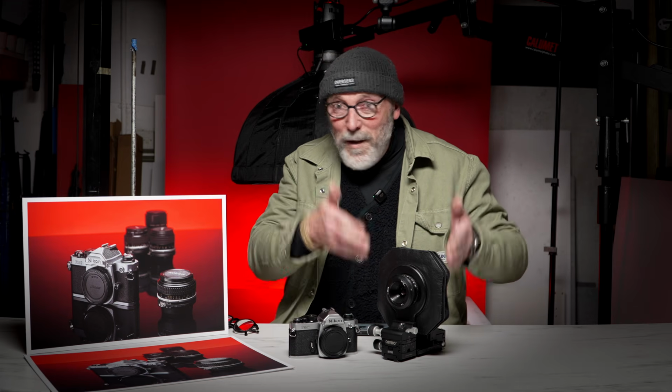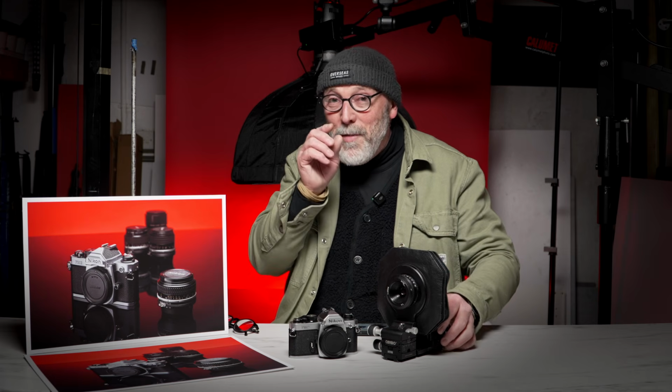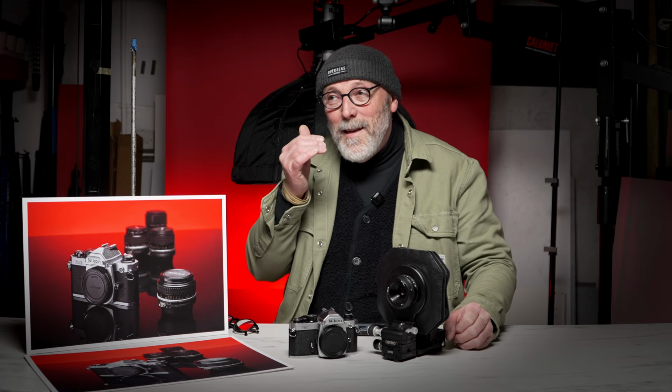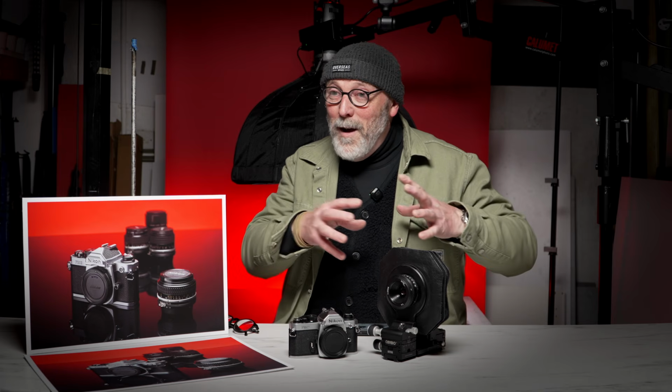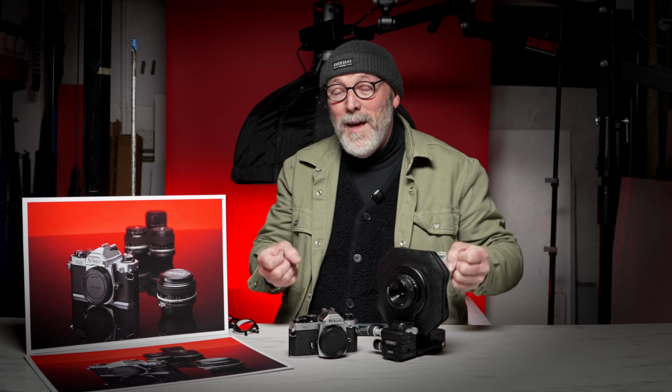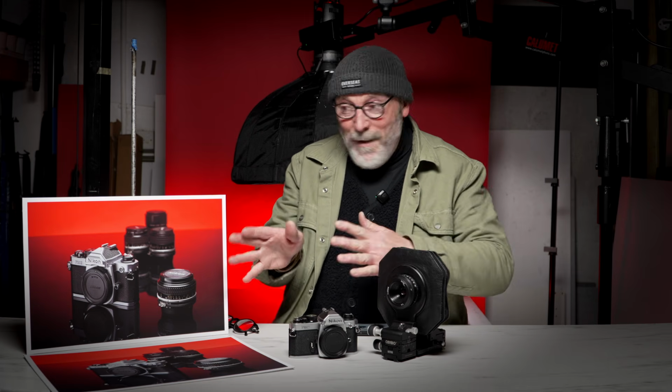Now, that could have been a film camera or a digital camera, but this is analog in its application. And it gives you an advantage over AI. And I think as photographers, we're all scrambling for a little piece of advantage. And this is a place where it gives you it.